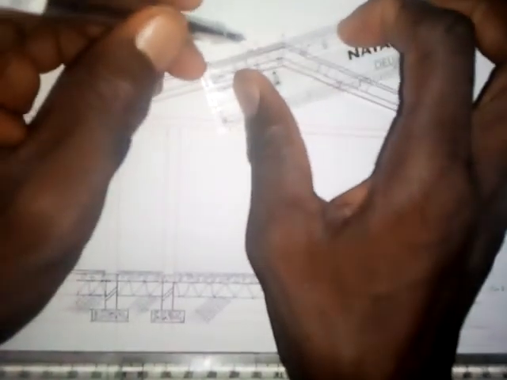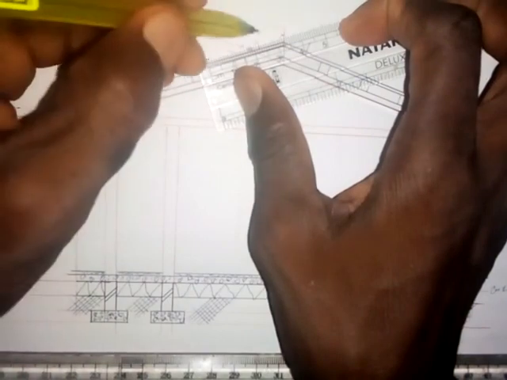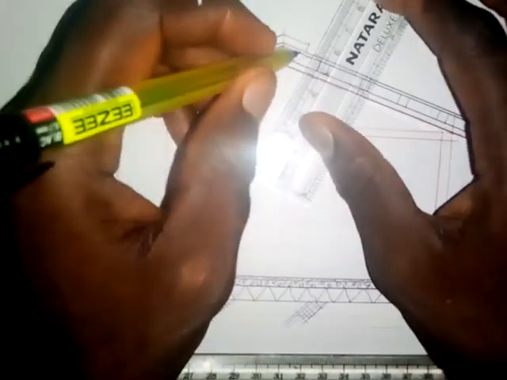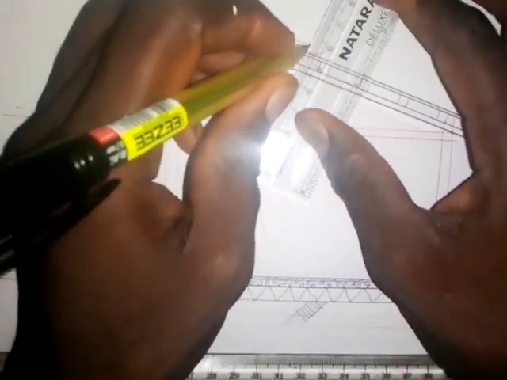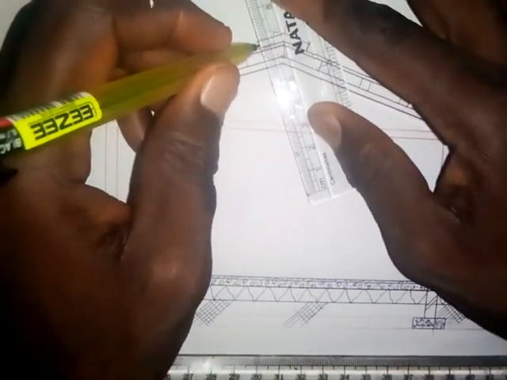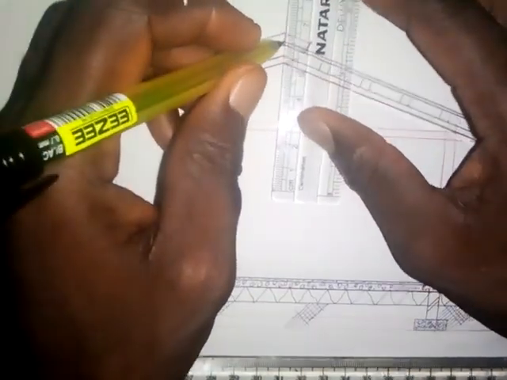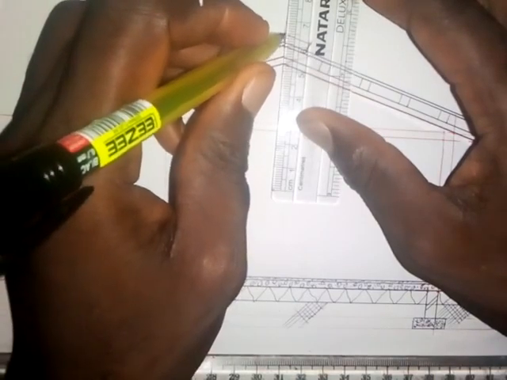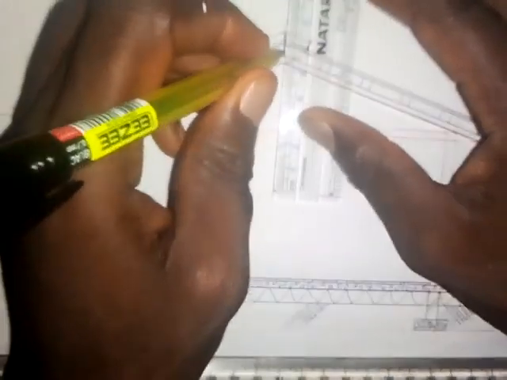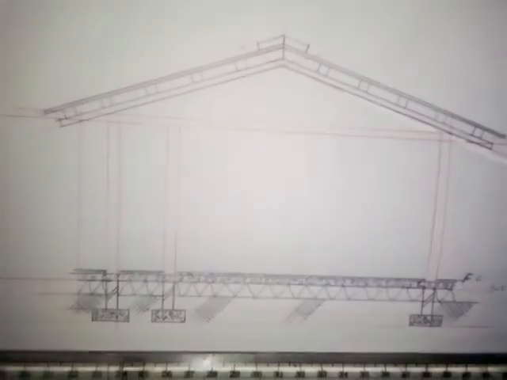So I join this together. Alright, so we have produced the ridge cap.